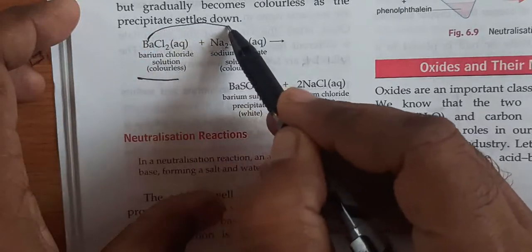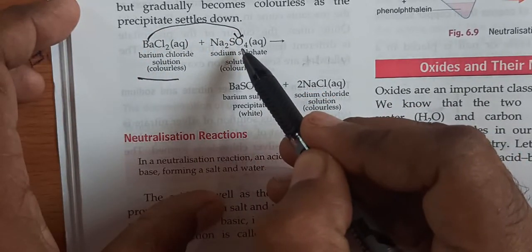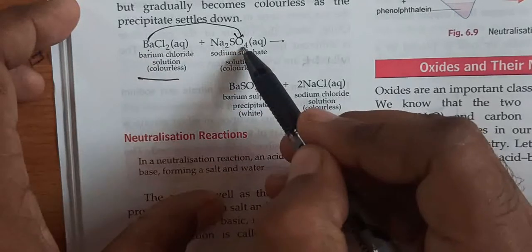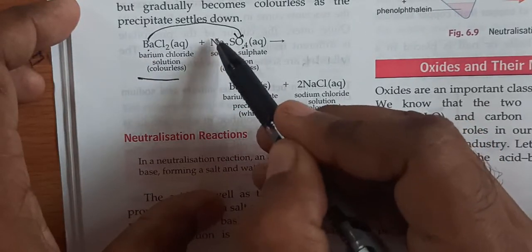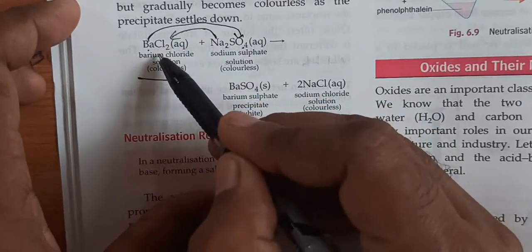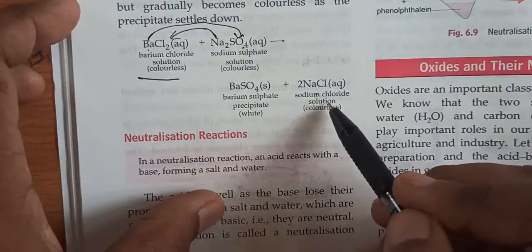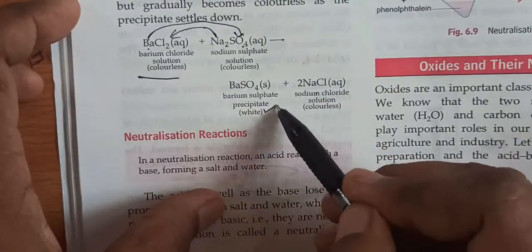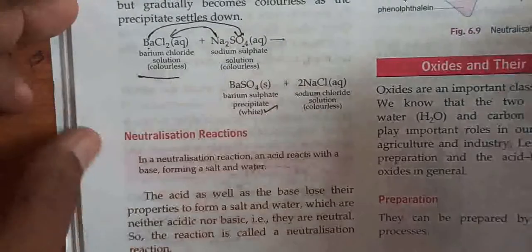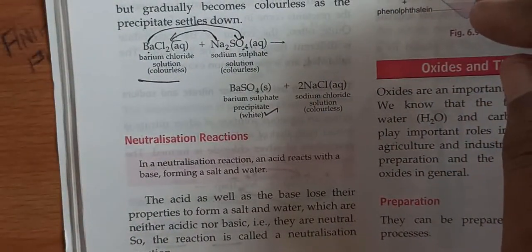The positive ion of barium chloride, that is barium, combines with the negative ion of sodium sulfate, that is sulfate. Barium sulfate is formed. The positive ion of sodium sulfate, sodium, combines with the negative ion of barium chloride, that is chloride, and sodium chloride is formed. So two compounds are formed, out of which one is solid, that is barium sulfate. So white precipitates are formed immediately.